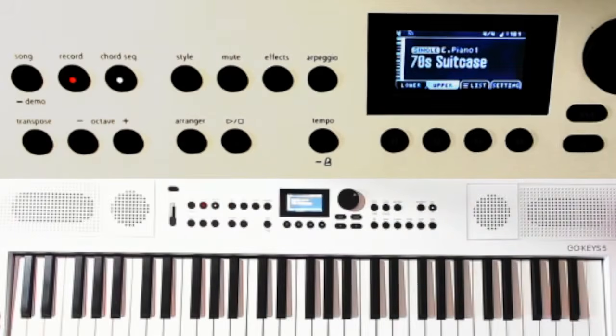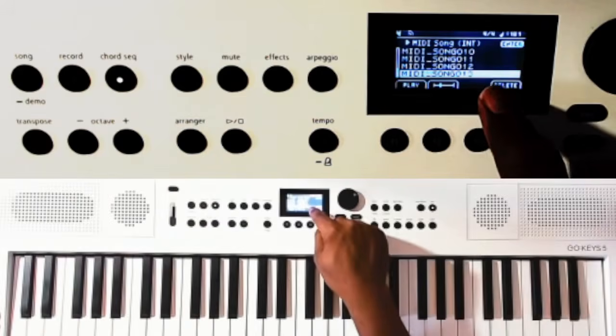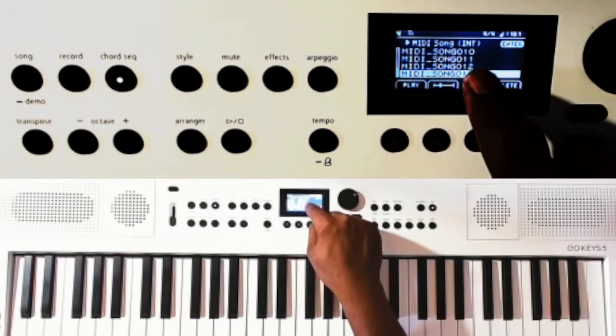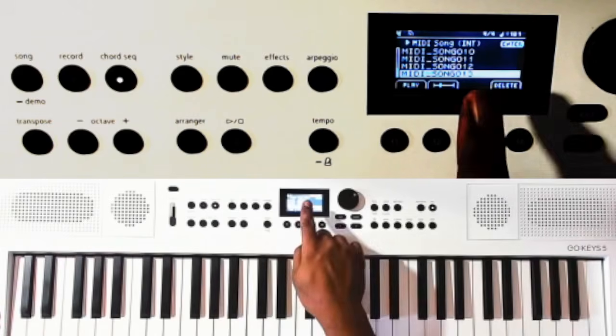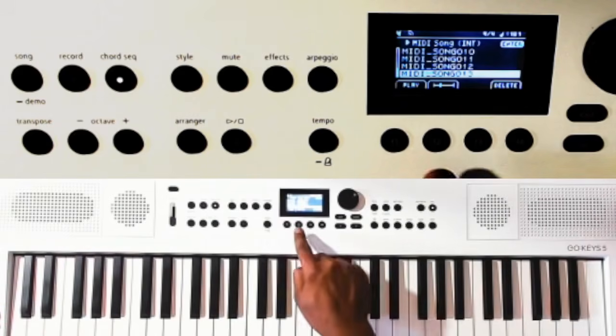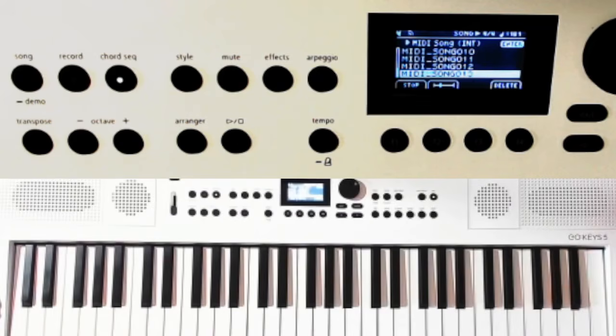When I hit record to stop, I go to song and I can find my song, MIDI 013. If I wanted to play that song, all I do is hit F1 to play. And that's what I recorded right there, as you can see. And that's it. That's how you record.